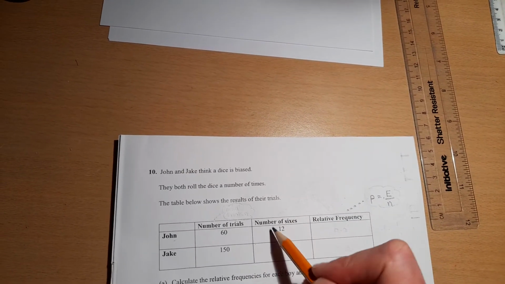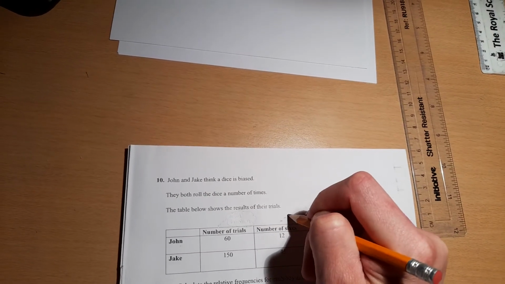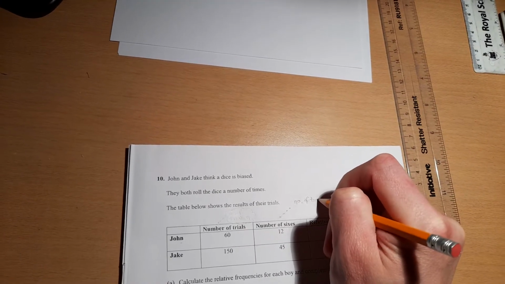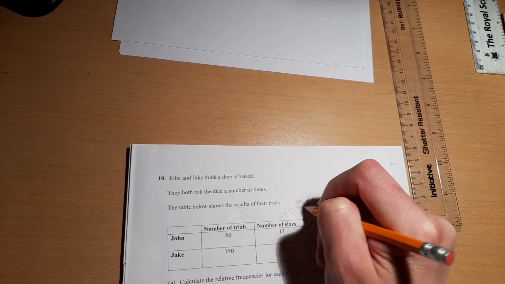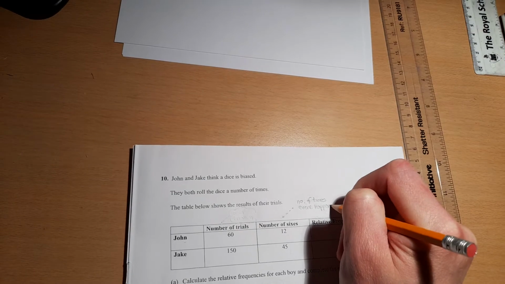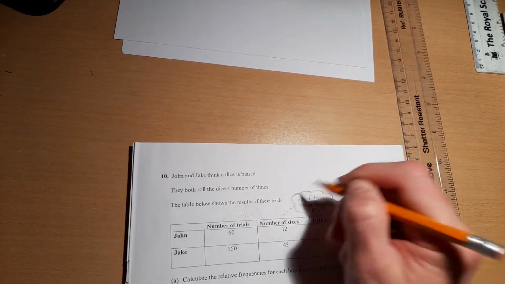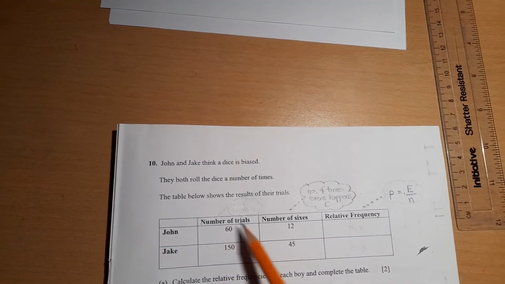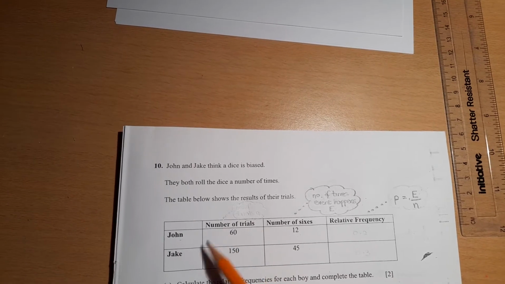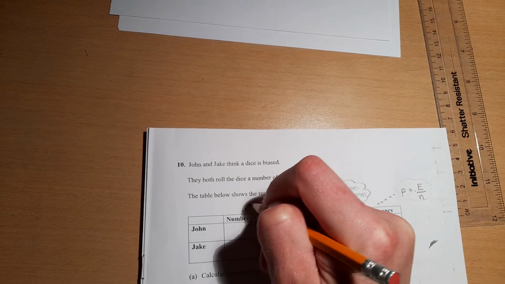So E is the number of times the event happens. So this column are your values for E, the number of times the event happens. And then this first column here is N, the number of times the experiment is repeated, or the number of trials which take place. So that's our values for N.